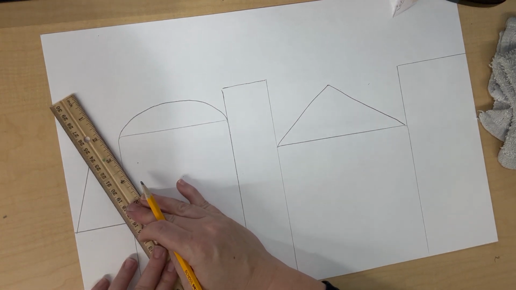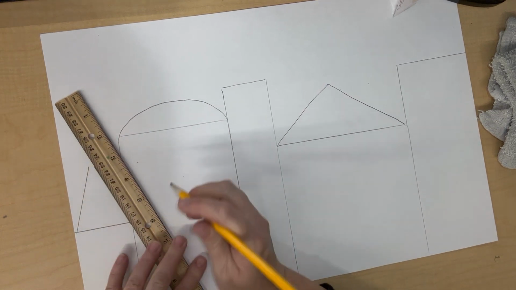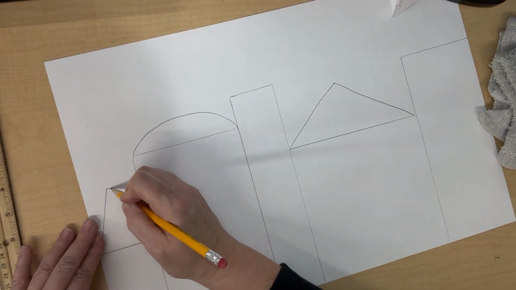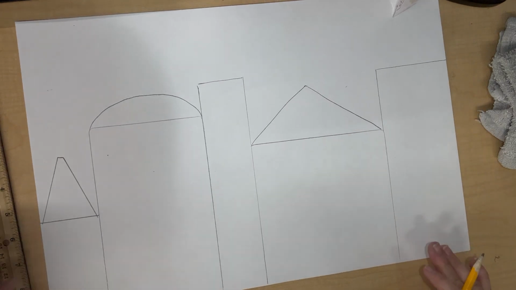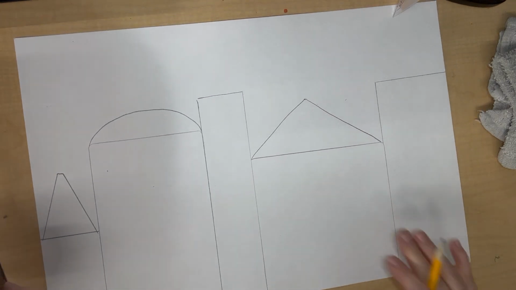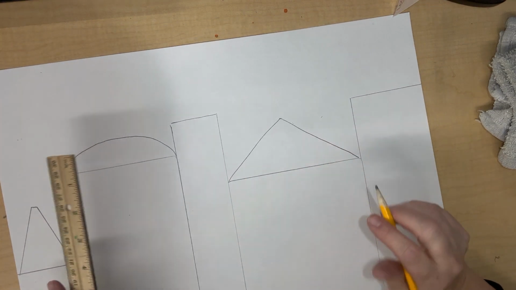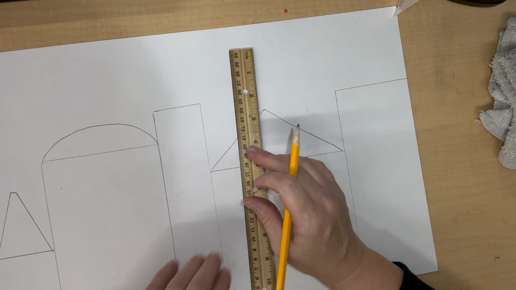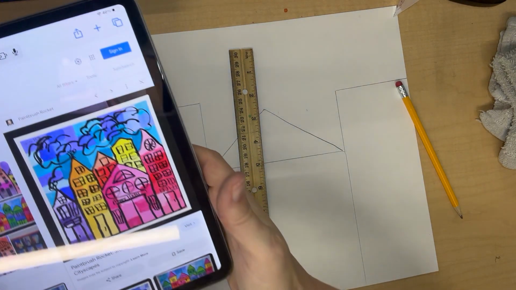And this is just a shorter building. And I'm just gonna block that off at the top instead of making it have a point. Okay, I think I might draw a little bit behind this building since it is a little bit shorter. I'm gonna draw another building behind it. Kind of like what I see here.